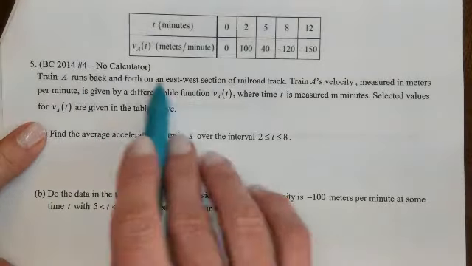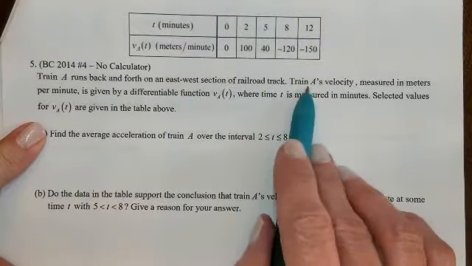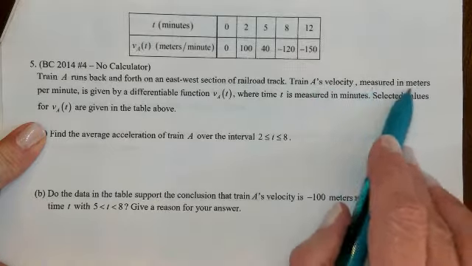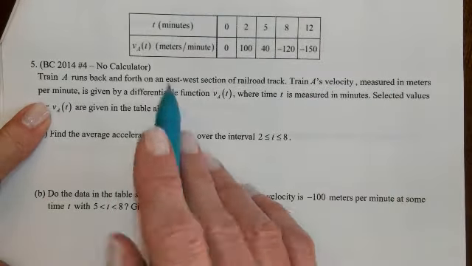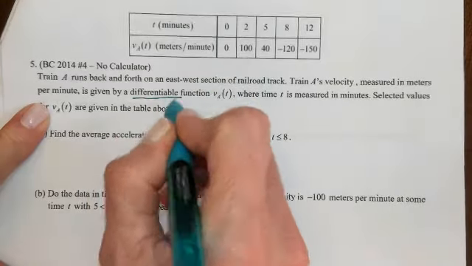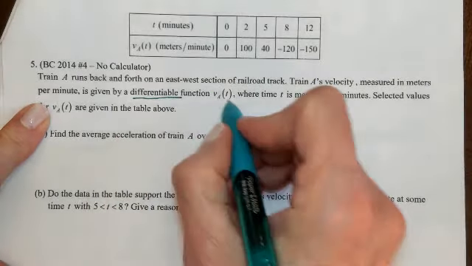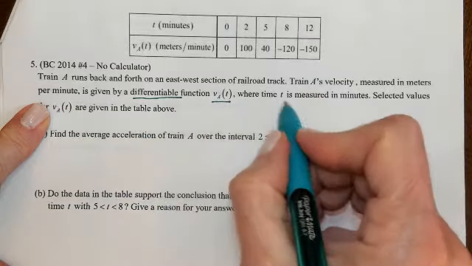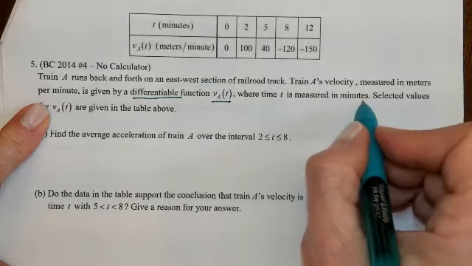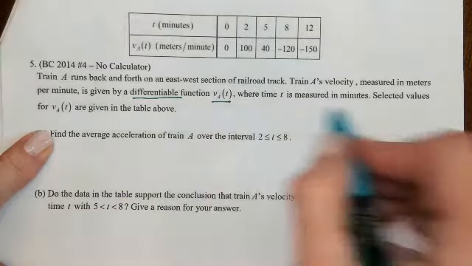But train A runs east to west. Train A's velocity, measured in meters per minute, is given by a differentiable function. It's differentiable. It's probably a reason for that. Function v sub a of t, where t is measured in minutes.